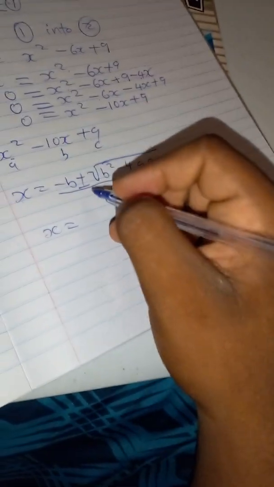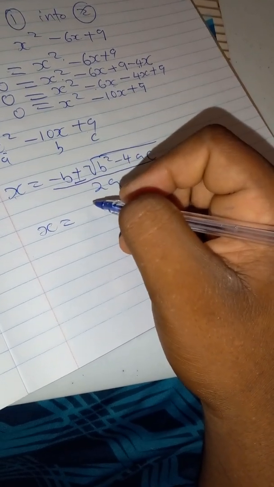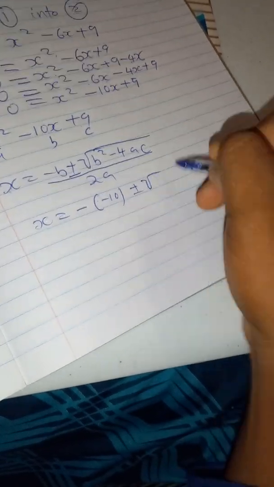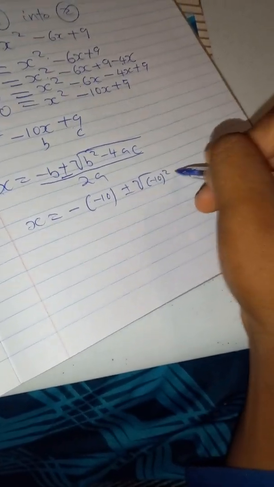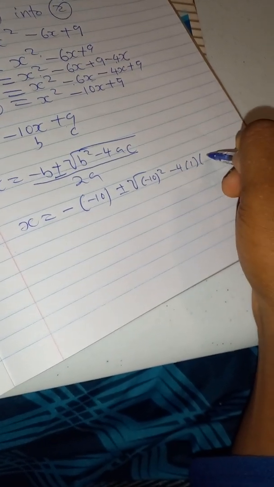Then x equals negative negative 10 plus or minus the square root of negative 10 squared minus 4 times a times c, which is 9.